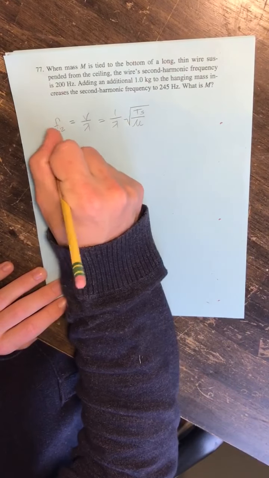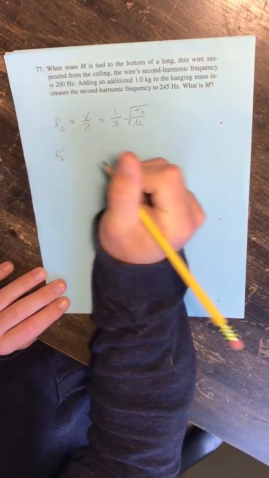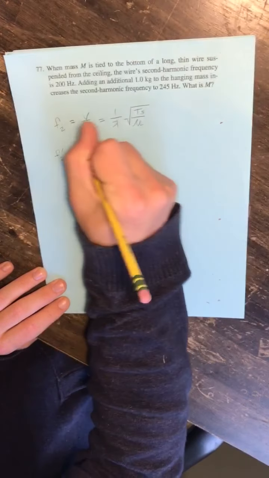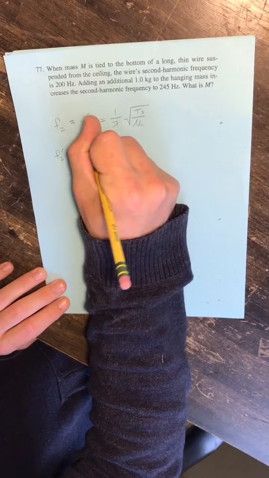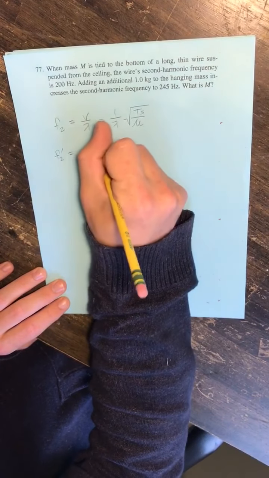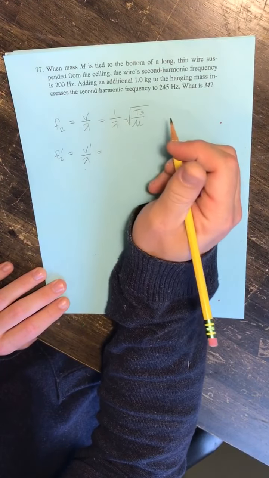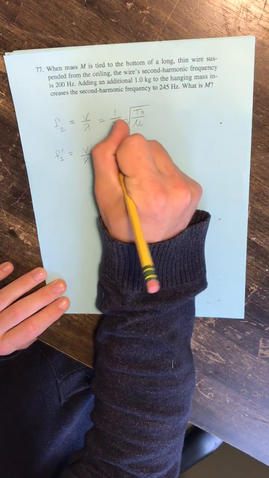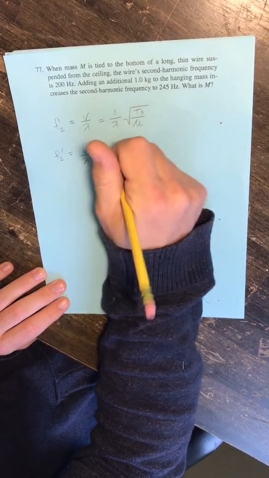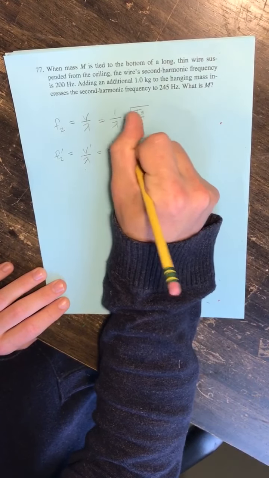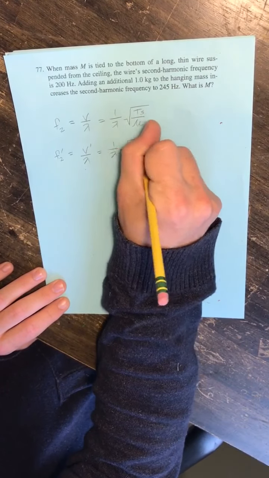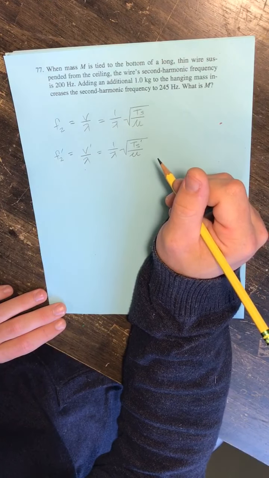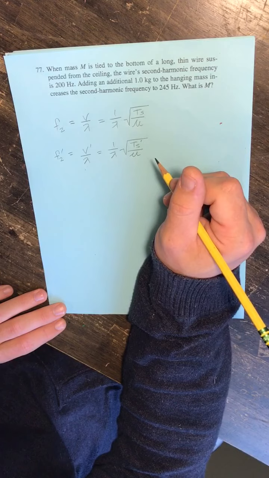Okay, and similarly we can write down this F2 prime, which is the second harmonic when we're hanging the other mass over that, which is going to be equal to V prime over lambda. Once again, the string does not stretch enough to change the value of lambda here. So this is going to be 1 over lambda times the square root of the tension Ts prime divided by mu. And we don't change any properties of the string, so that is also not going to change.